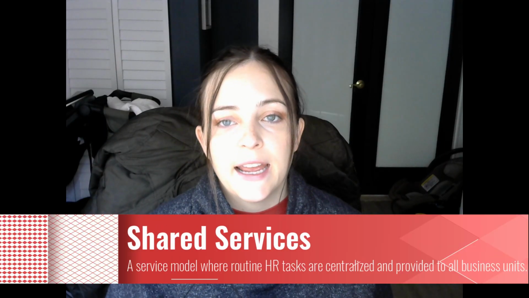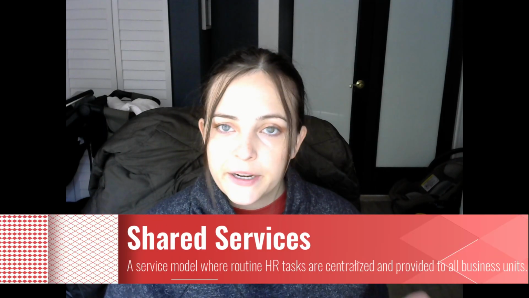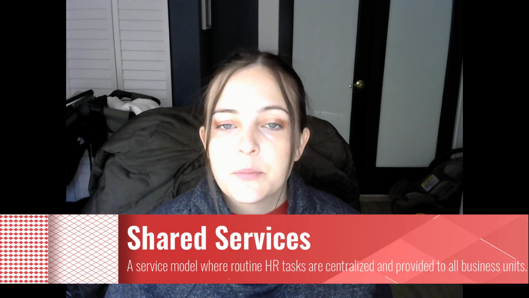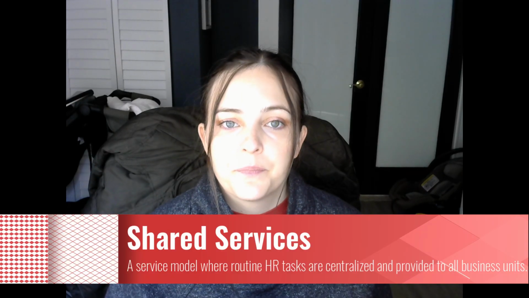COEs are often used in large or complex organizations needing deep specialization. Shared services is a service model where routine HR tasks like payroll or benefits are centralized and provided to all business units. So, for example, a university with one HR service center for leave management and benefits. So these models aim for efficiency, consistency, and cost savings.